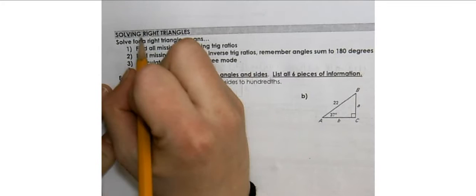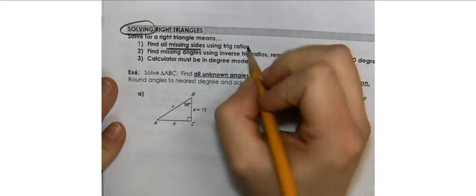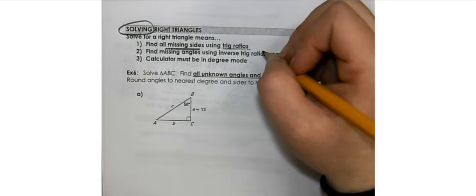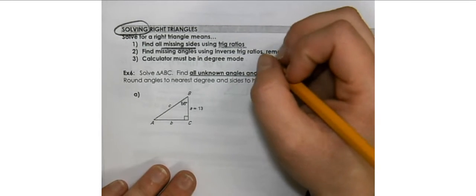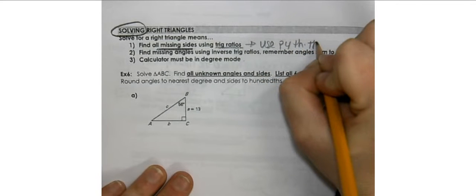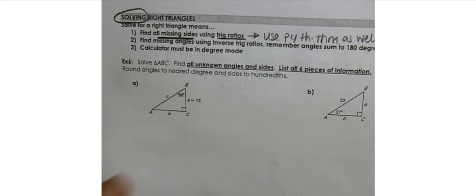All right, so this first lesson, like I said, was all about how to solve right triangles, and that's exactly what we are going to do. So you're going to see that language, solving right triangles. It means that you're going to find all of your missing side lengths, and you might use trigonometric ratios. You could also use the Pythagorean theorem as well. So we're going to find all missing side lengths using trig ratios, or you can also use the Pythagorean theorem as well. It just depends on what information you have. The second thing we want to do is find all missing angles.